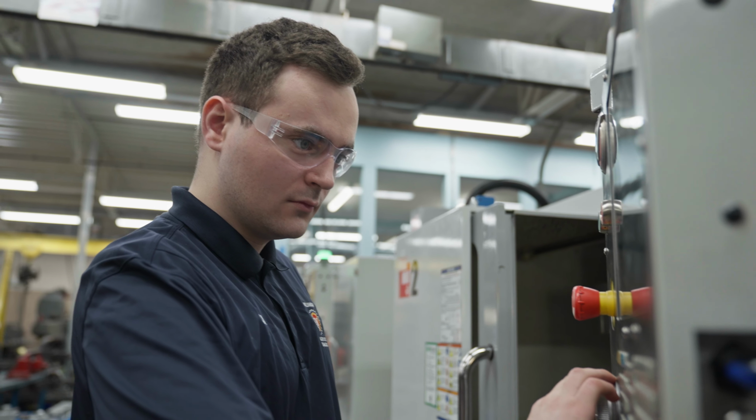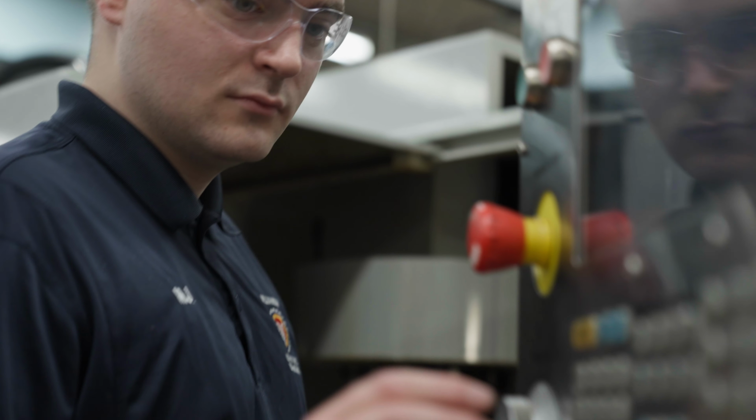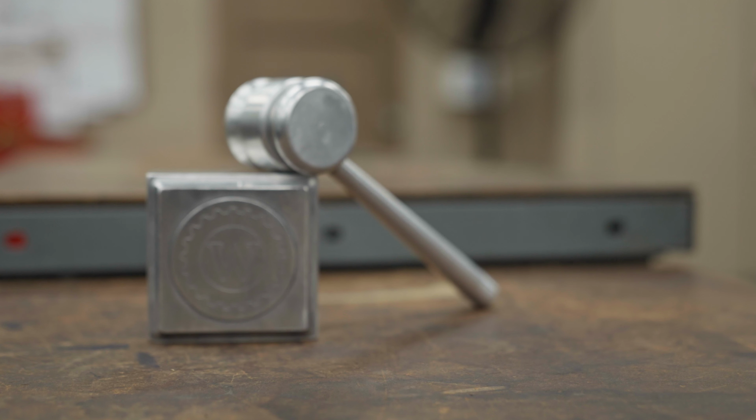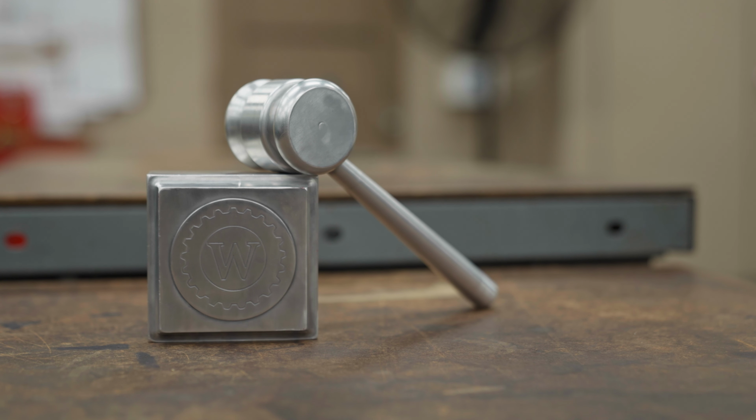Every CNC operation starts with touching off your tools and setting your part, making sure your offsets are correct. I'm currently working on the Gavel Award, which is an award given out to the graduating senior class president.